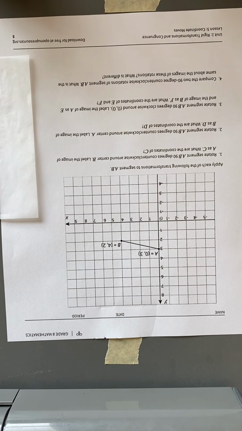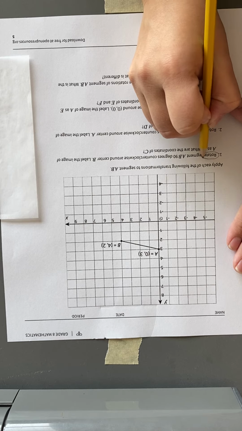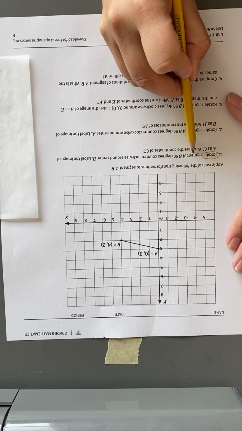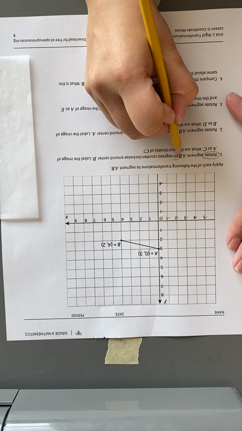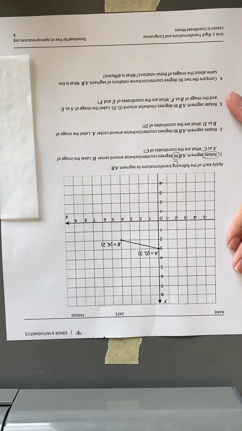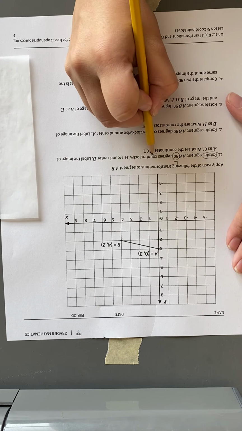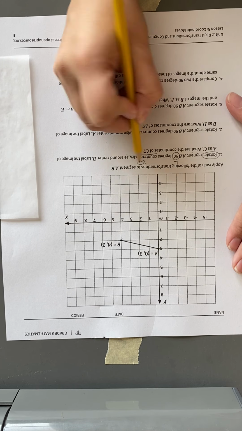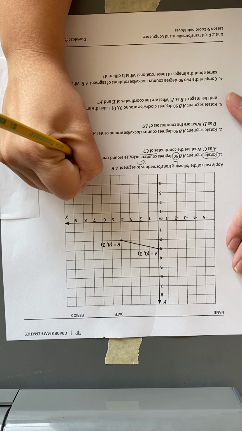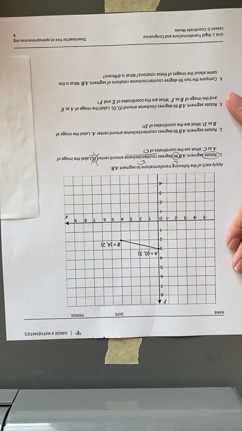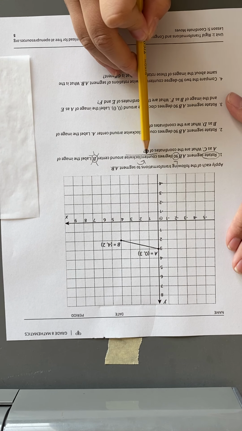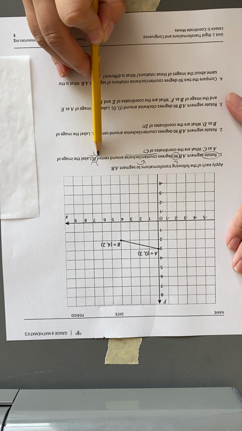So if we look at our first problem, number 1, I want to make sure that I know what I have to do. So I see that I am rotating the line segment AB 90 degrees, so one corner turn, counterclockwise around center B. So remember, rotations have 3 important things: the degrees, the direction, and the center.